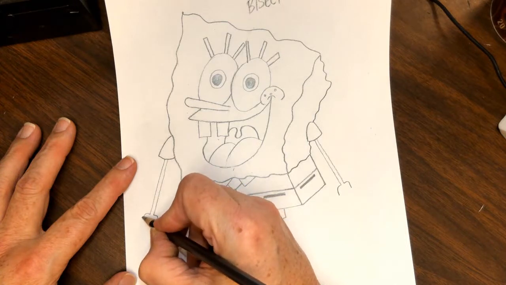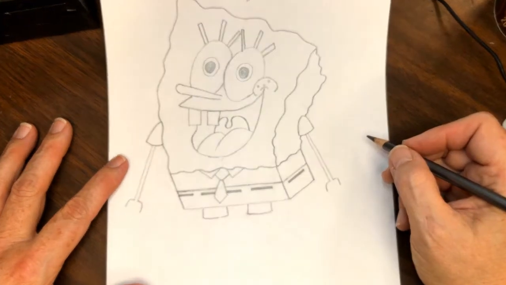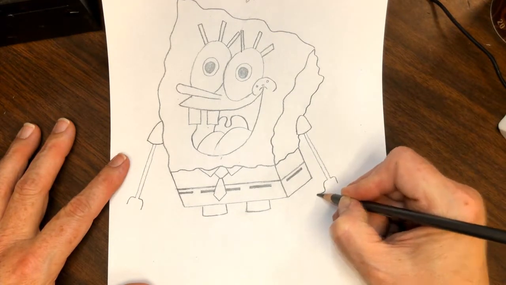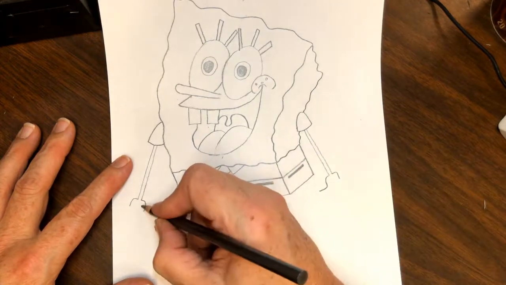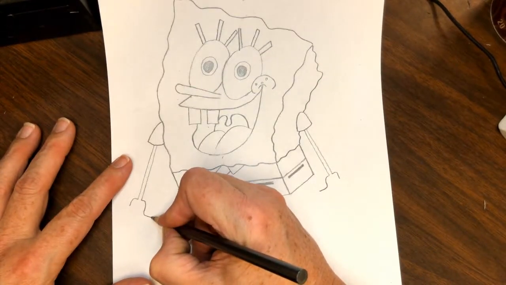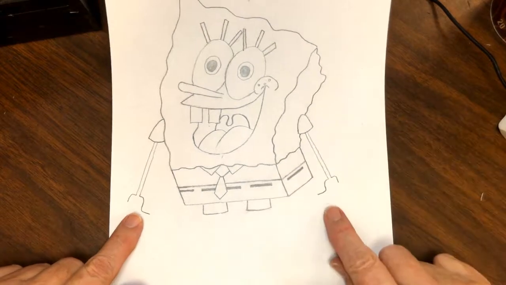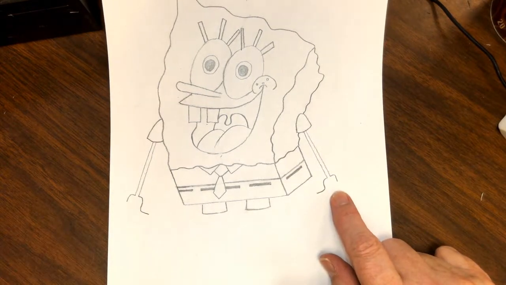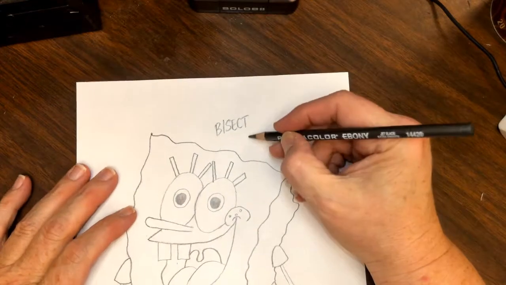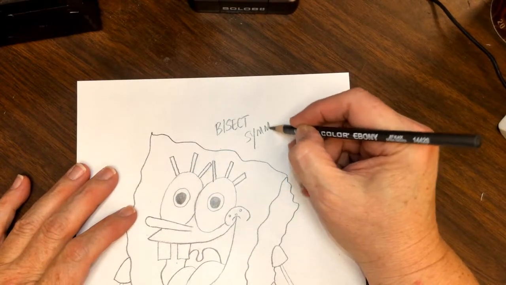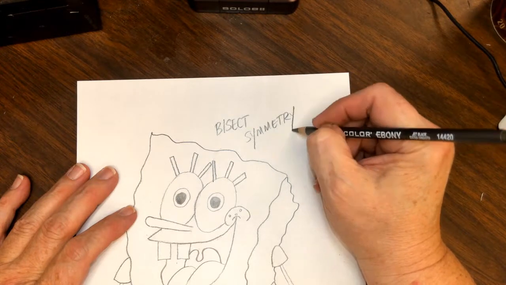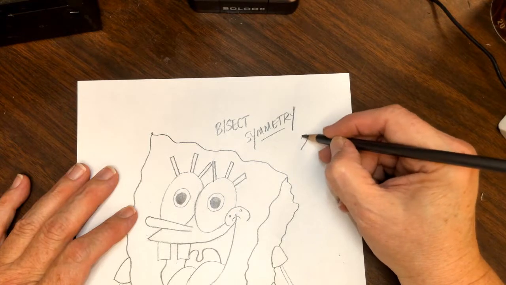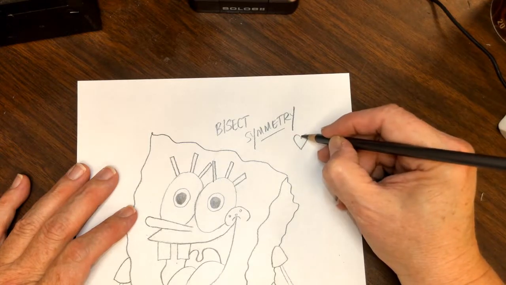Curve, curve. Okay? And let's curve inward. Curve inward. Alright? What you do to one side, you do to the other when you're making something that has symmetry. You want it symmetrical. Okay? Symmetry is something that's the same on both sides.